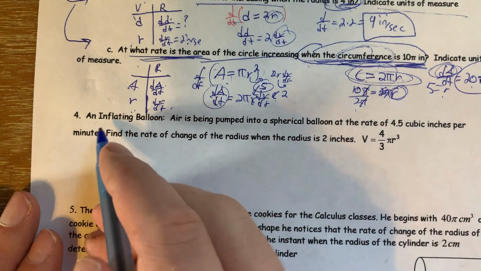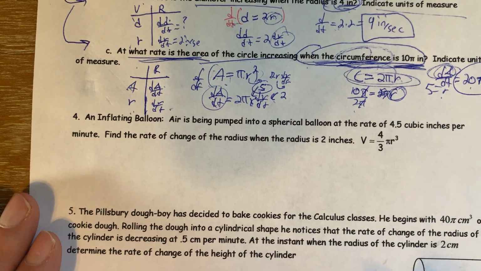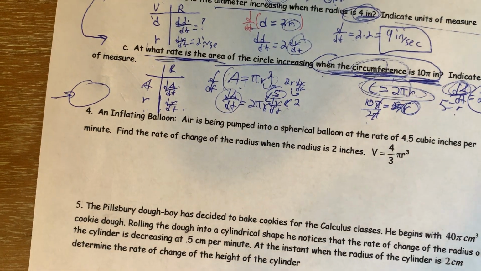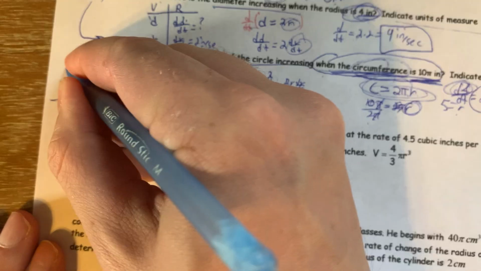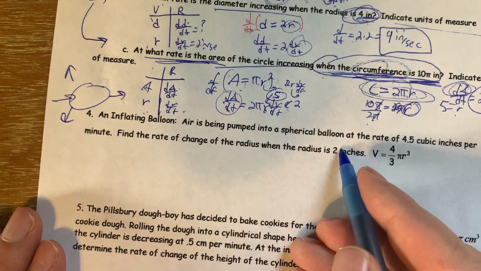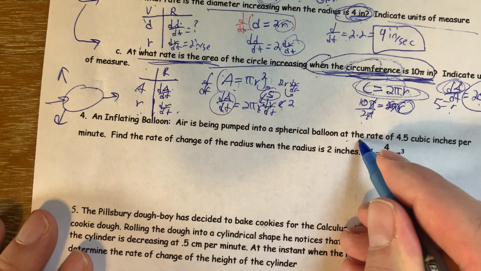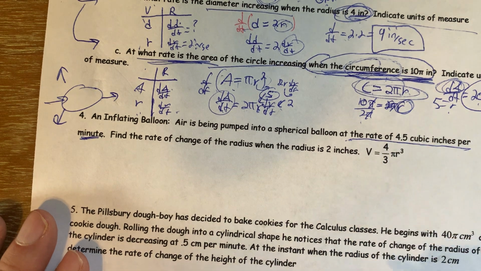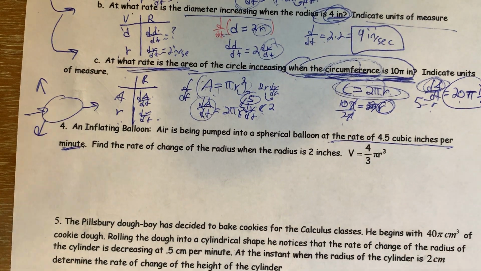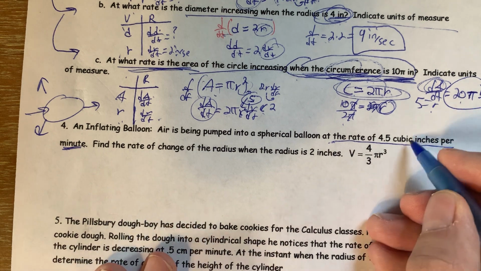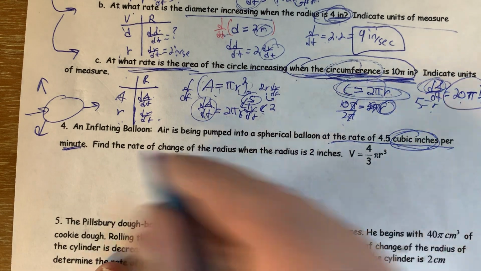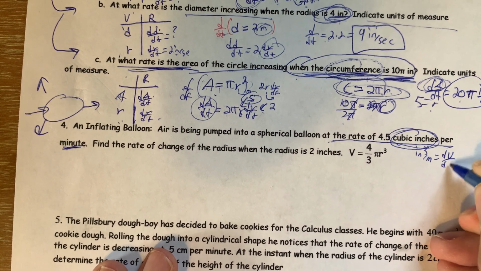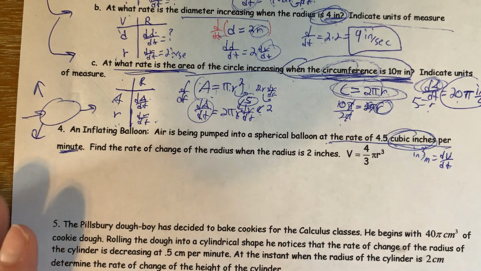Okay, an inflating balloon. So now air is being pumped into a spherical balloon. When you blow up a balloon, what's happening? Well, the balloon's getting larger, right? Okay. It's being pumped in at a rate of 4.5 cubic inches per minute. What rate is this? Well, if you couldn't tell by the fact that it's air being pumped in, that's a volume, I hope the units were a tip-off for you. Cubic inches per minute. So inches cubed per minute is dV/dt. It's how the volume is changing, okay?